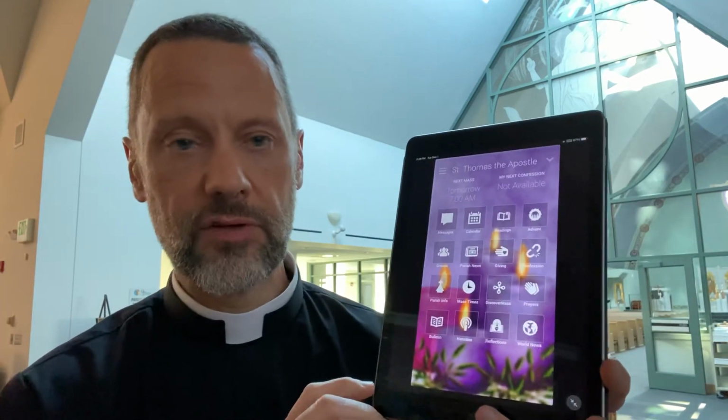Beyond that, then there are other prayers. There's information about confessions, Mass times that are there, as well as dates on the calendar. So all helpful things that you can make use of.